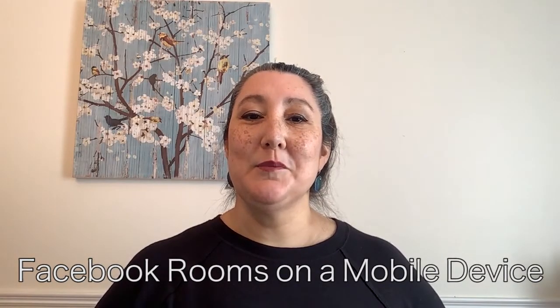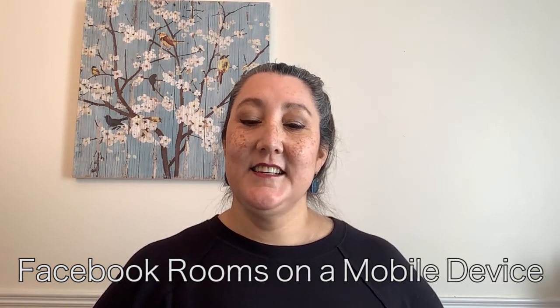Facebook Rooms on a mobile device. If you're using a mobile device like a smartphone or a tablet, your experience will look a little different, but it will function pretty much the same. It looks like everyone using mobile devices are Apple users, but if you are an Android user and have any issues, just get in touch with your technical lead and we'll help you from there.